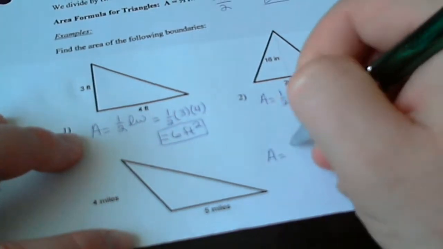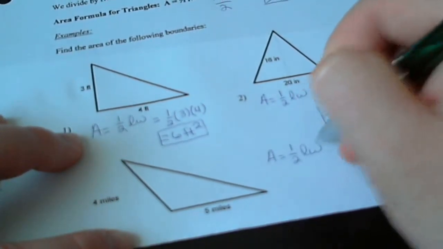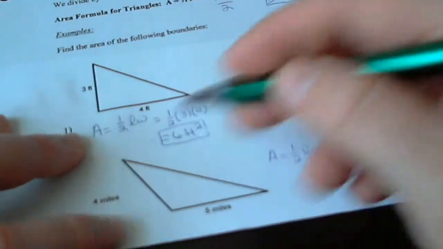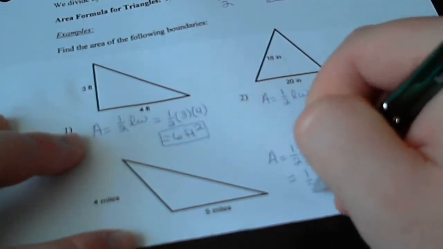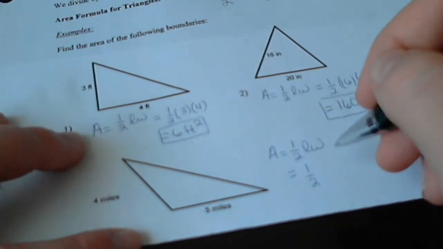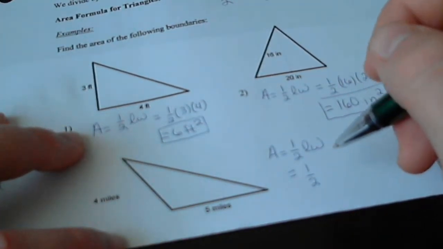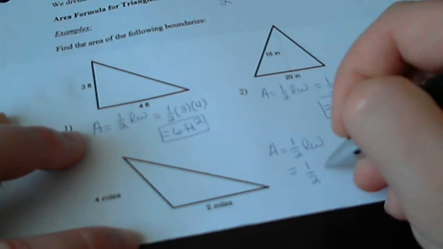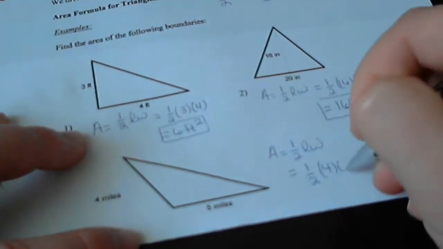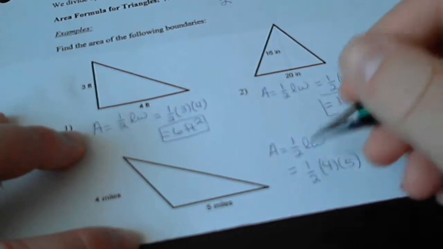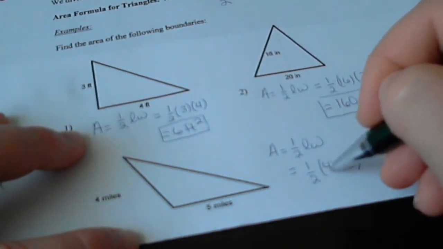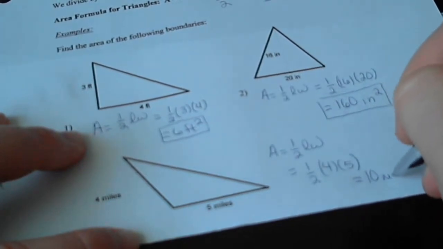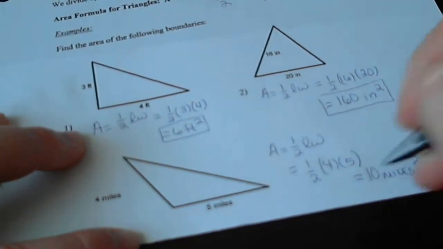Remember, area is equal to 1/2 length times width. I'm going to call my length of this triangle 4 miles. I guess this is some area outside that we're trying to find the boundary or how much square mileage we have on this property. Let's call the length 4 and the width 5. 1/2 of 4 is 2. 2 times 5 is 10 miles squared.